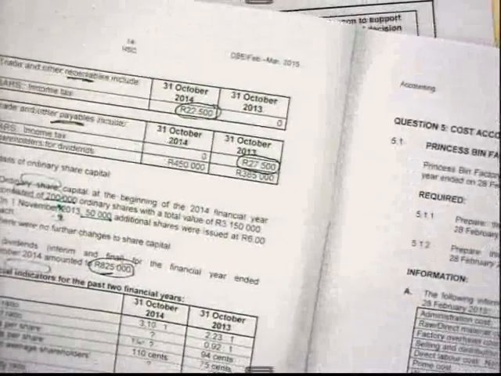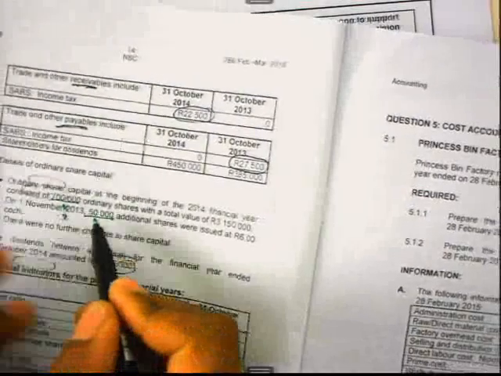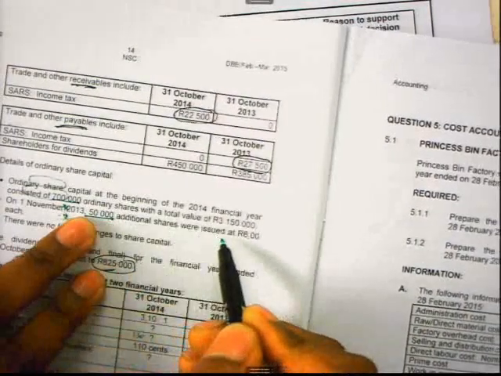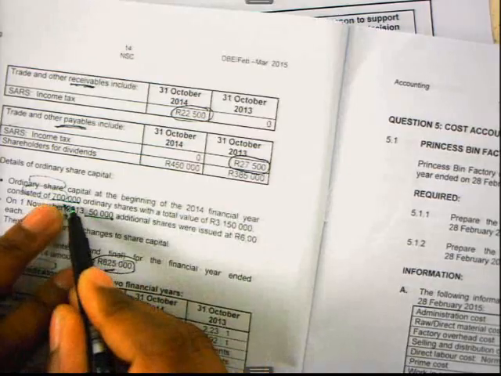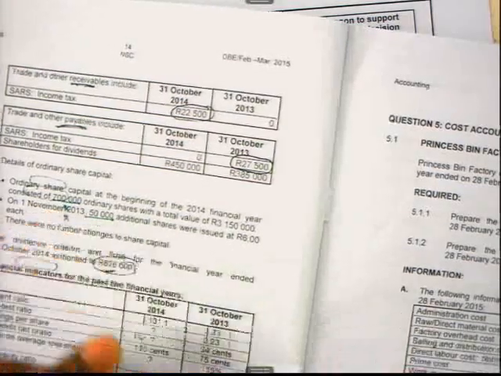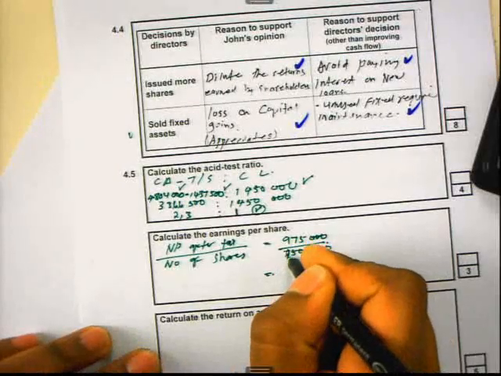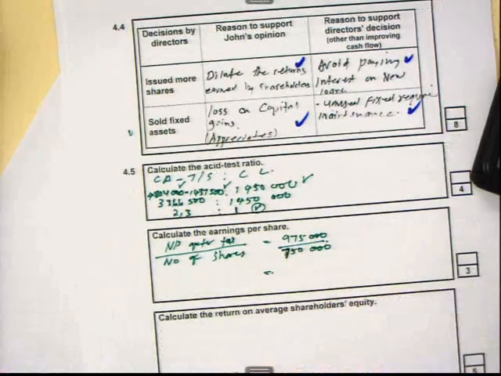No, the additional shares were issued. It's 700,000 plus 50,000. I thought the repurchased is actually issued.